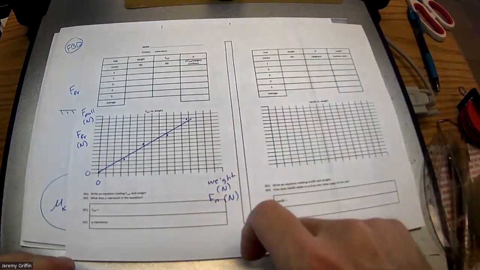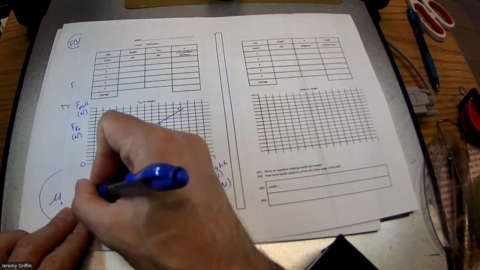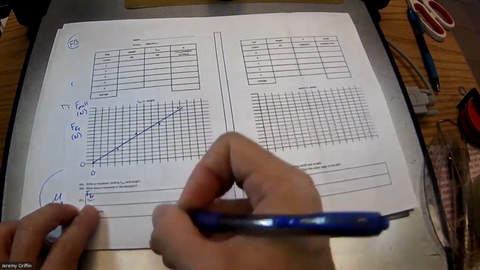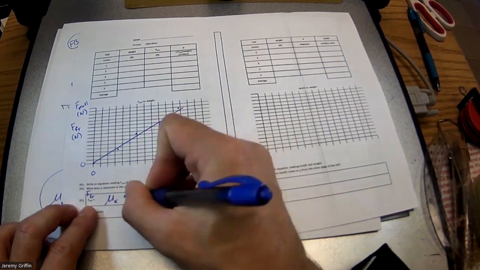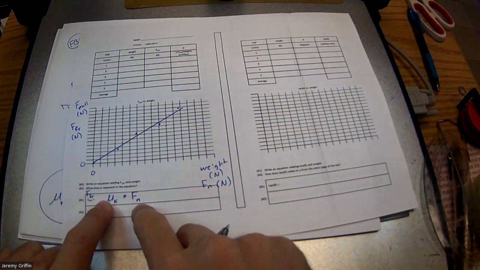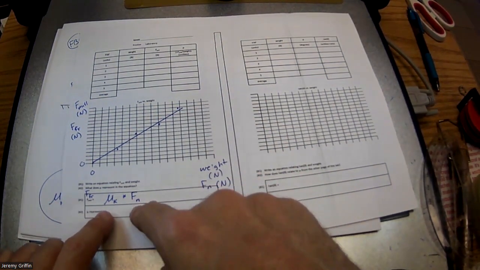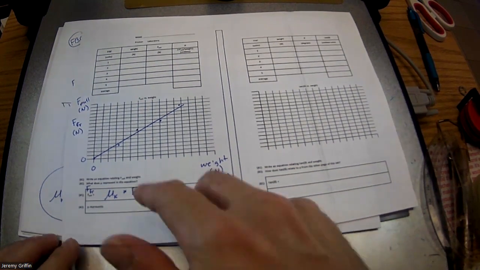This equation down here, F pull, also force of friction, if you substitute that value, is equal to the coefficient of kinetic friction multiplied by the weight, which represents the normal force.